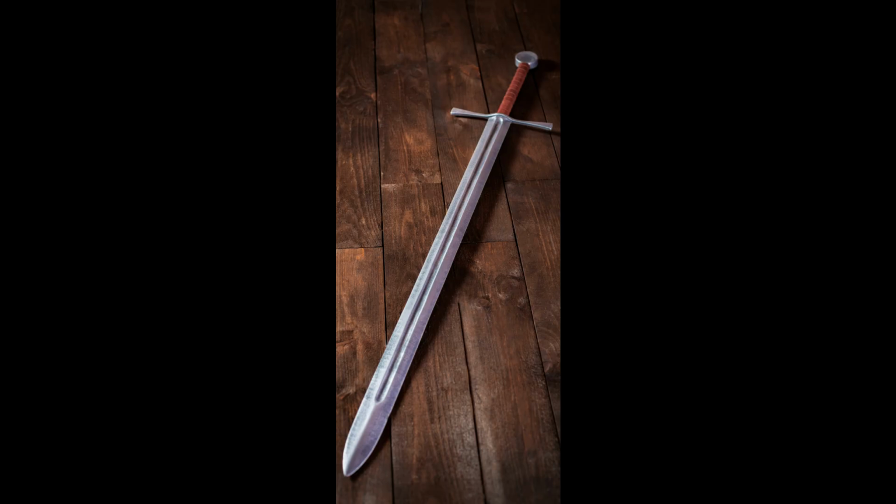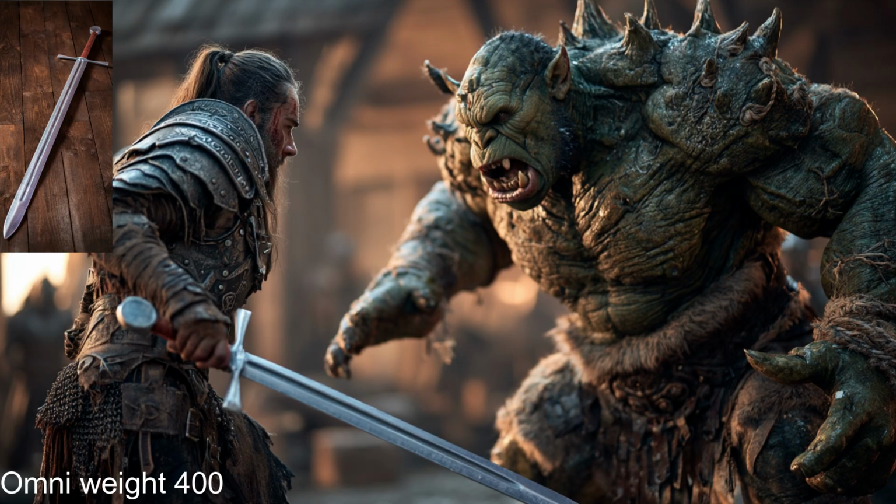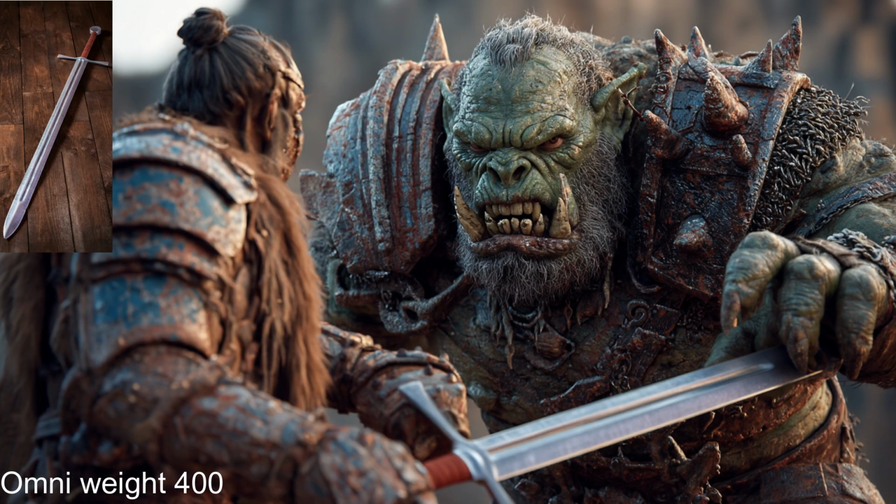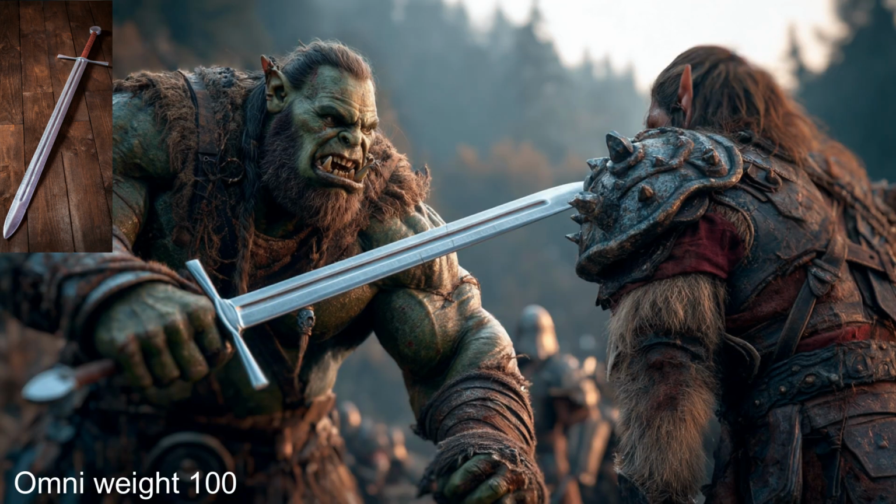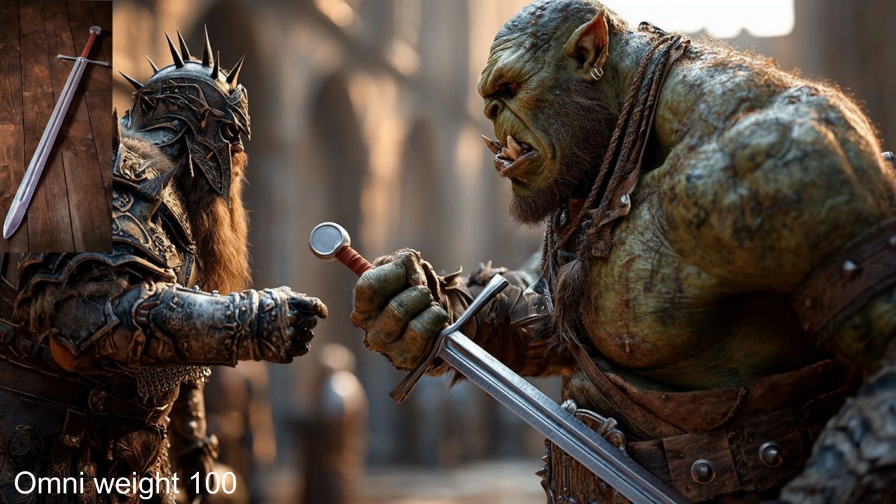Let's test it with an object. Here's a picture of a sword. Let's see what we can do with it. I left Omni Weight at 400. The result is not bad, but it doesn't really focus on the sword. I lowered it to 100, and we now get a closer view of the sword.